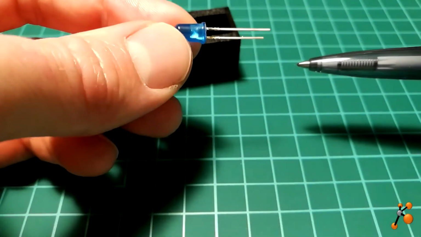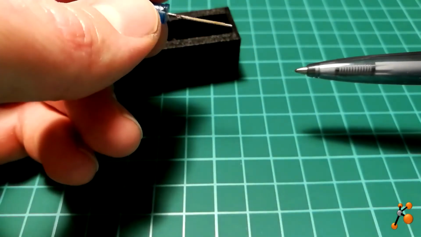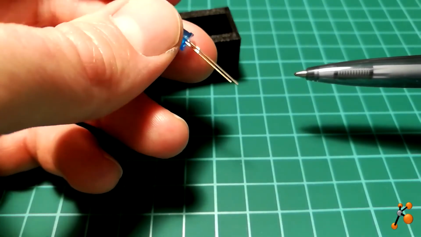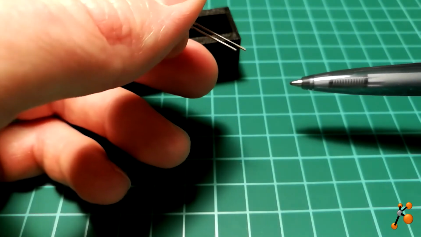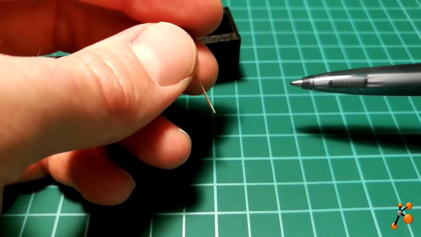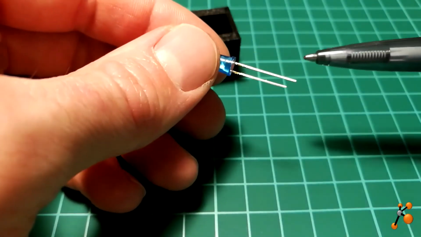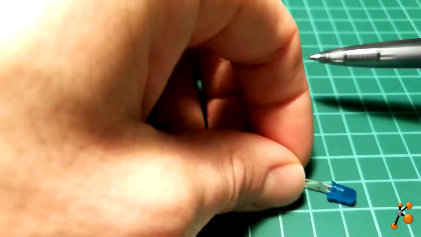To run your LED carefully, you should run between 9 and 10 milliamps, and usually people use a resistor around 330 ohm. But today I'm going to use a power supply with 5 volts.